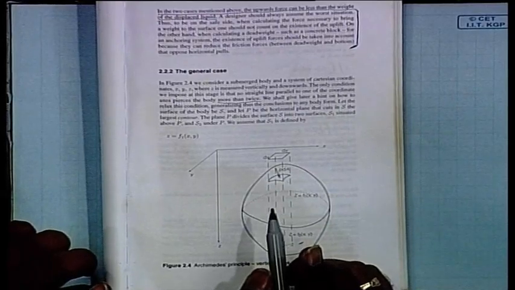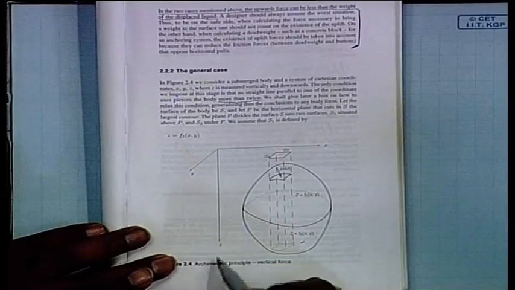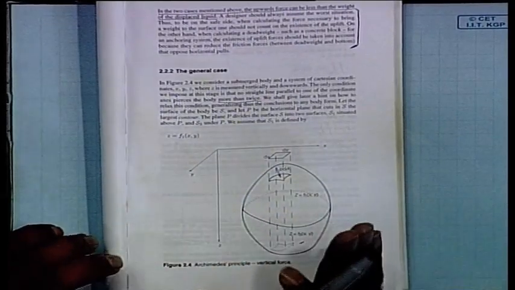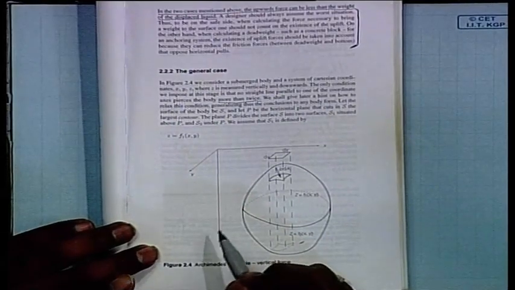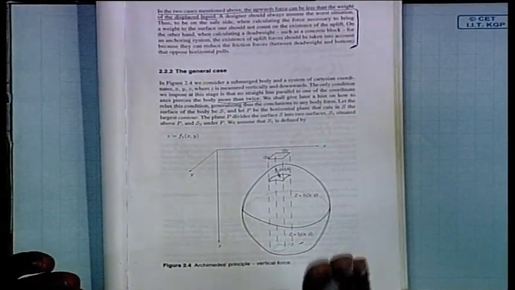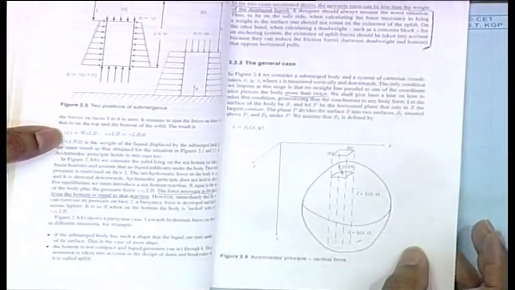And if you want the vertical component of the force, the z component, you will have to multiply it with the respective angle. The angle that it makes with the z axis will give you the component of the force along the vertical direction. One more thing: the top part is known as S1 and the bottom surface we call S2, two surfaces.